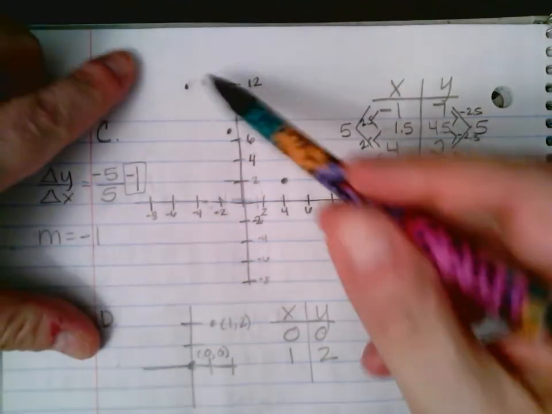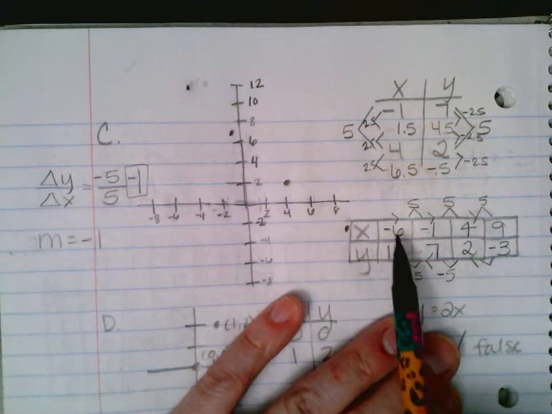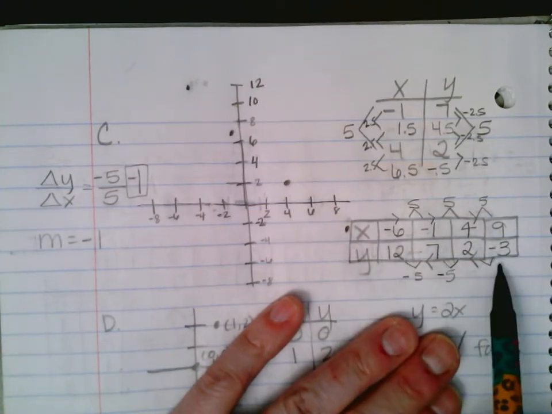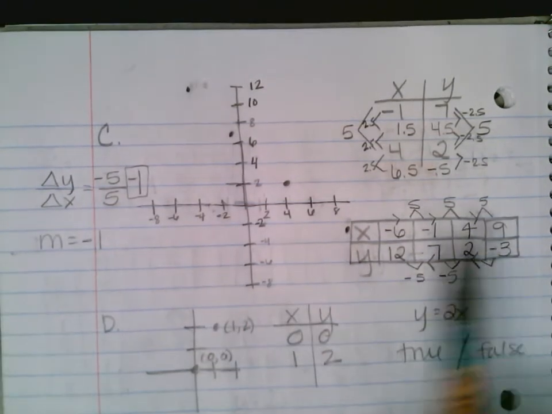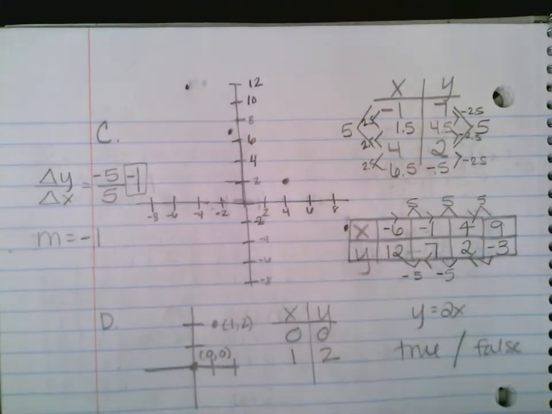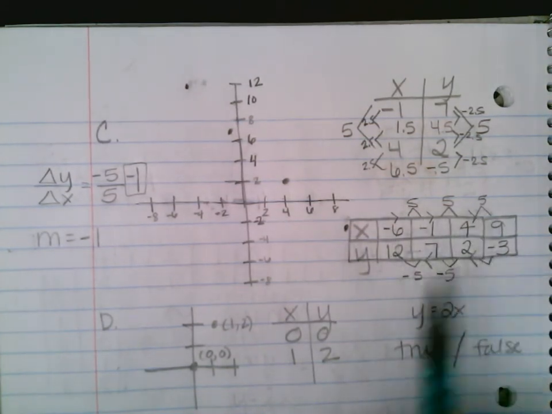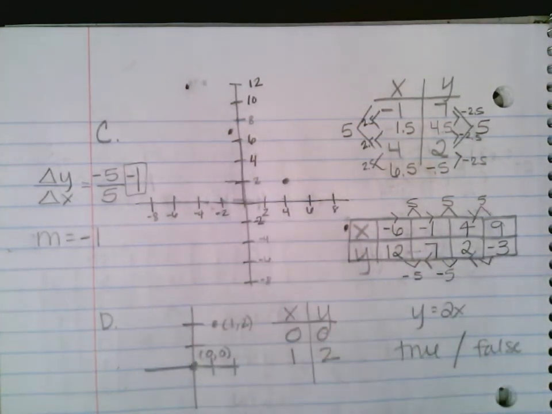So this line, 1, 2, 3, 4, these are if you choose to do a horizontal table. This is the graph, this is the table. If you choose to do a horizontal table and you go by 5s, absolutely, this is what your table would look like.